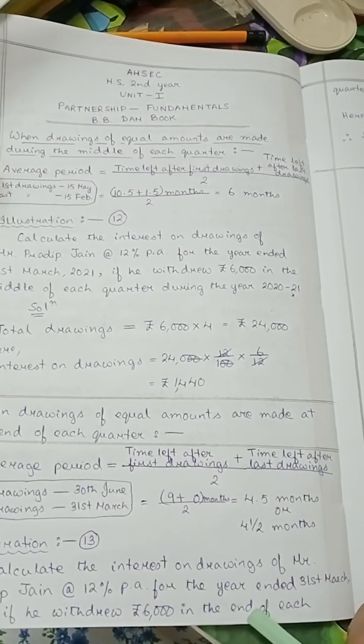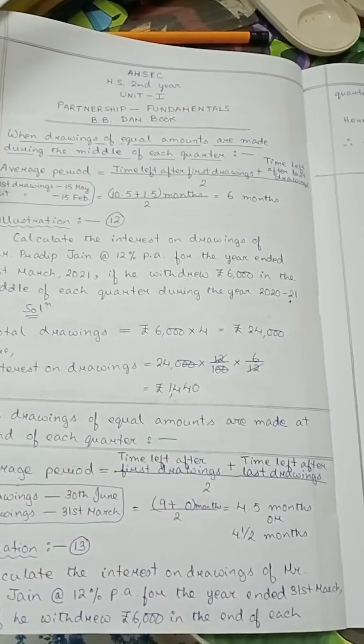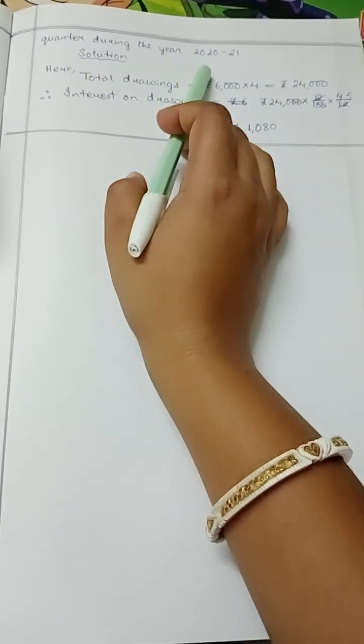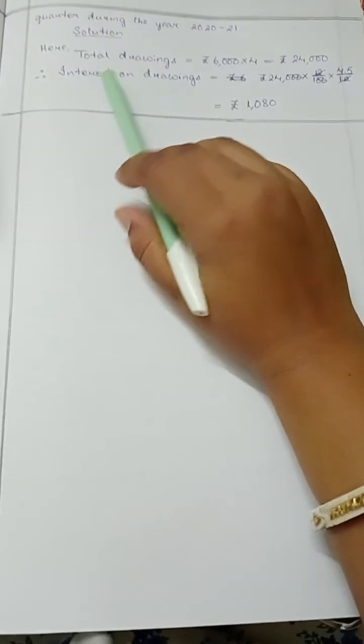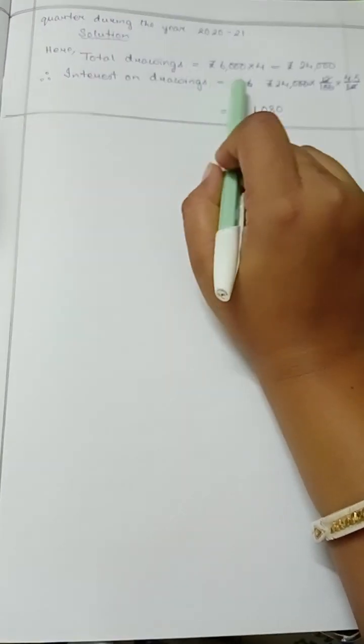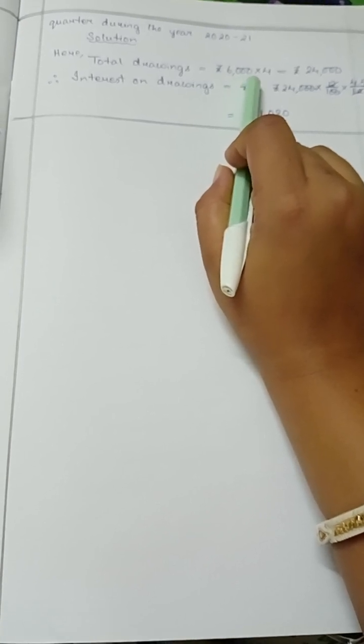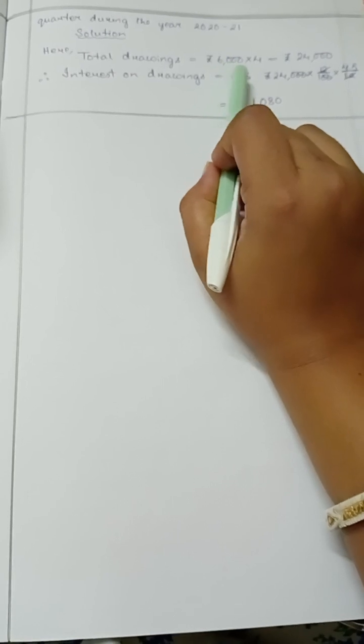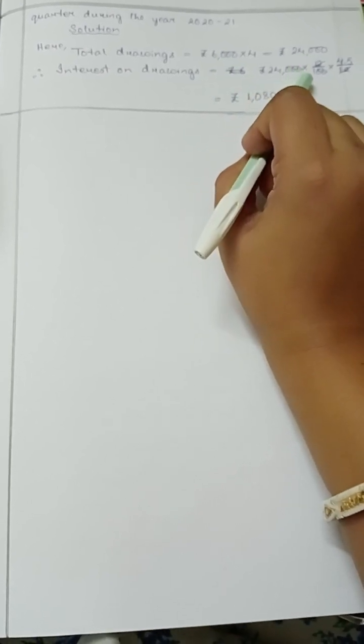6,000 in the end of each quarter during the year 2020 to 21. So here total drawings equals 6,000 is the amount of drawings for each quarter. So 6,000 into 4, it is 24,000.